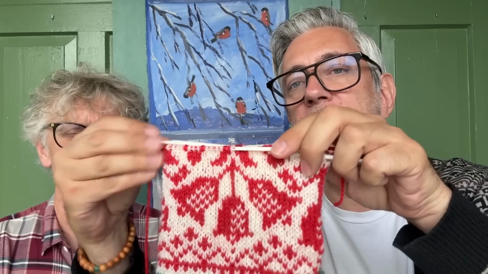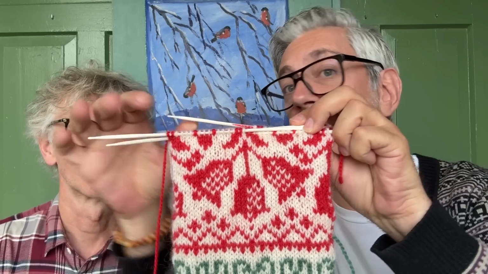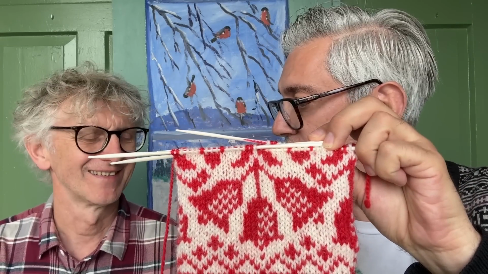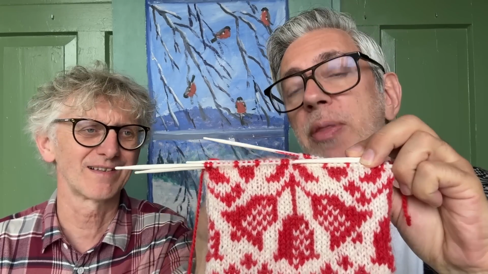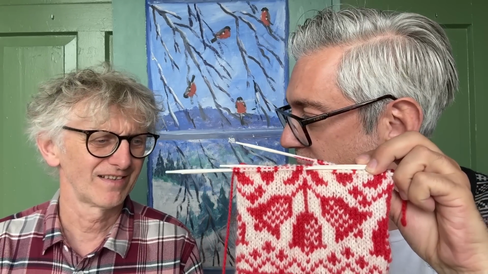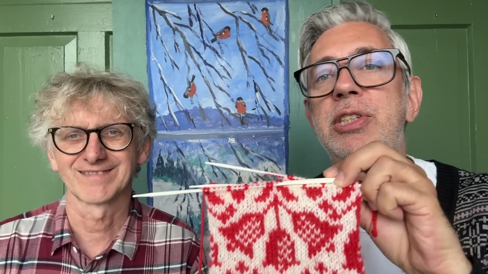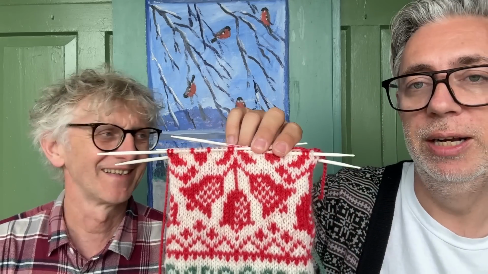Yeah, they're creating a lovely little Christmassy scene of bells. And what's coming? Jingle bells, jingle bells. I think we're going to call this stocking Jingle Bells. It's Jingle Bells. Yep, the Jingle Bell Stocking 2024.